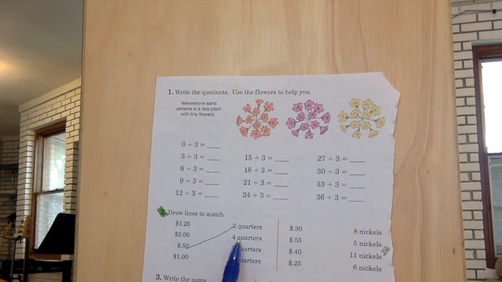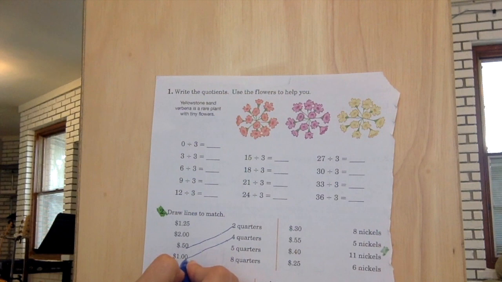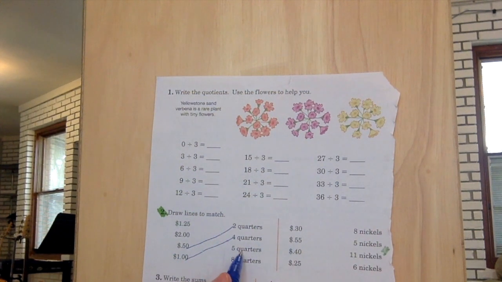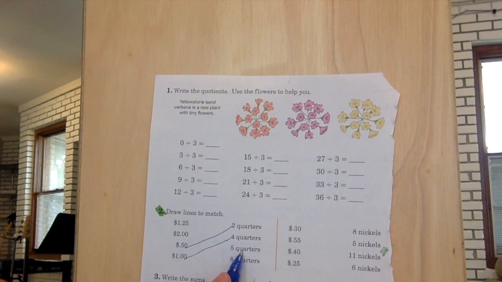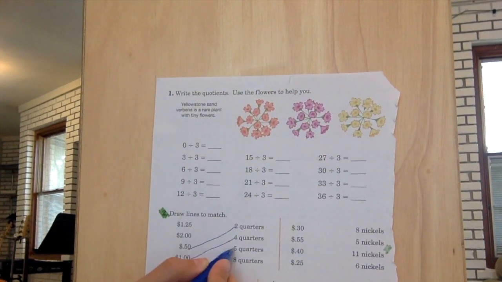4 quarters, let's count by 25s. 25, 50, 75, $1. Do we have $1? Yep, right there. 5 quarters, we got to hit it 5 times and count by 25s. 25, 50, 75, $1, $1.25. There we go, $1.25 right there.